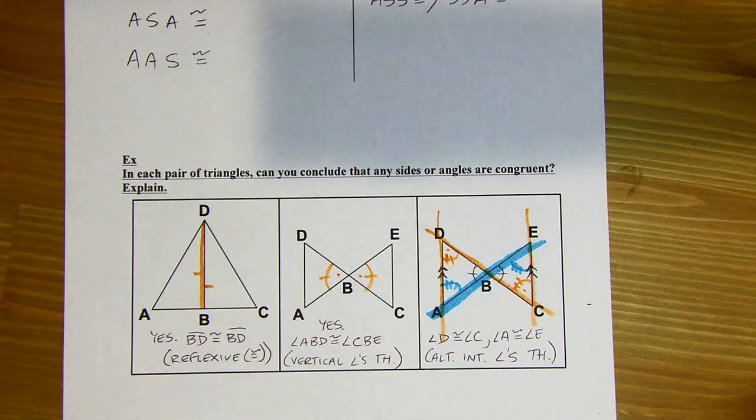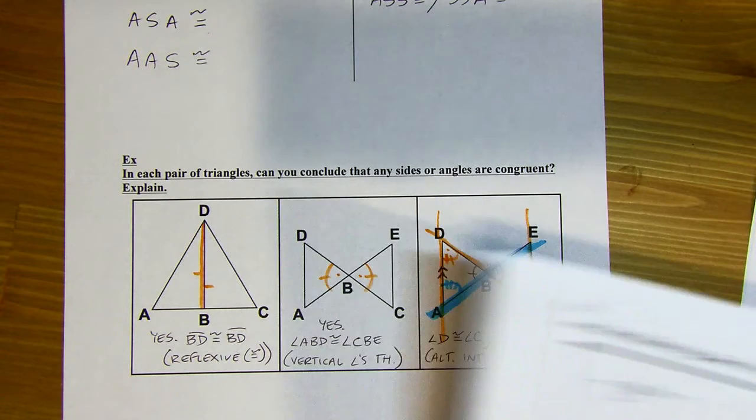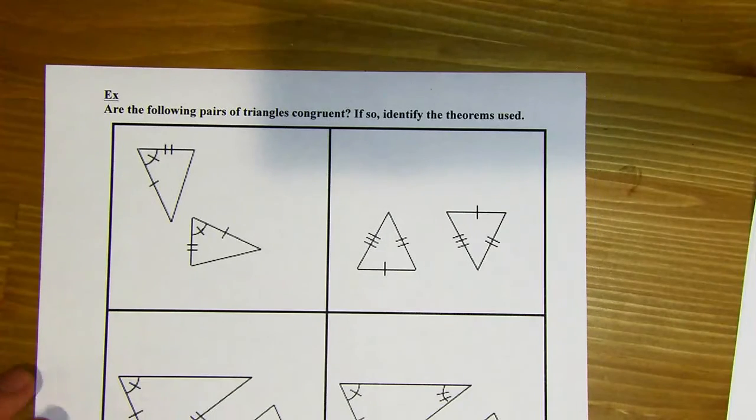All right. So just a little training there on some hidden sides and angles that you may encounter. So now let's move on to the main event, which is figuring out if pairs of triangles are congruent or not, and then identifying how you figure that out. Okay, so are these congruent? If so, identify the theorems used.